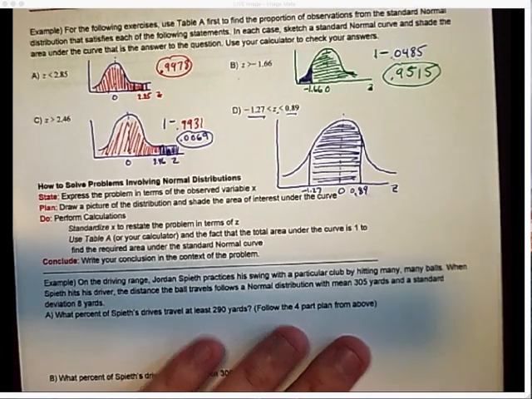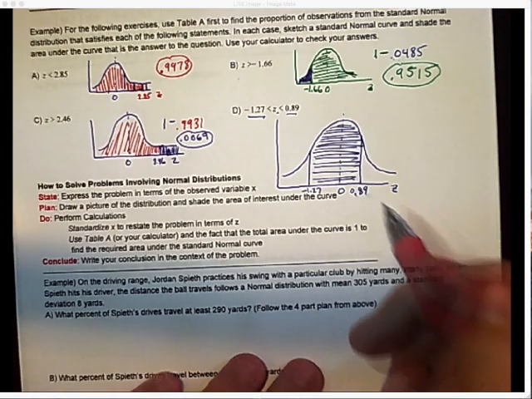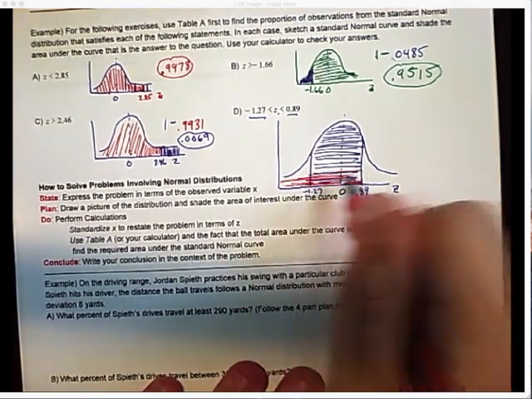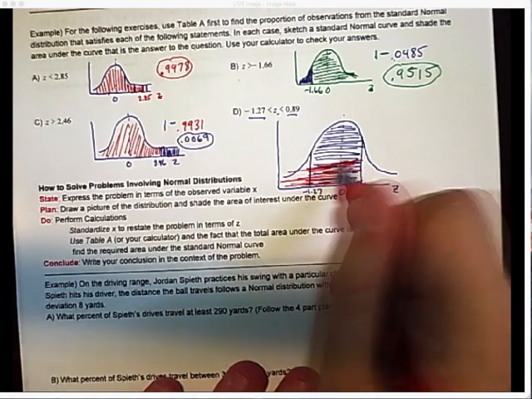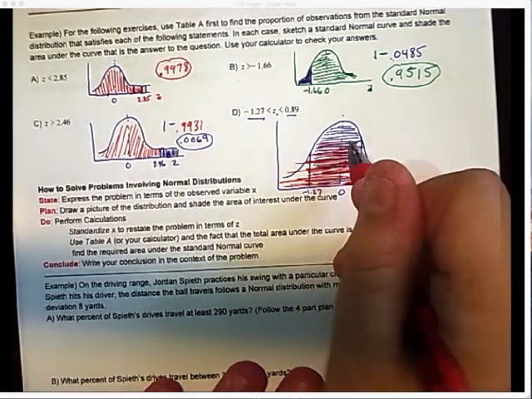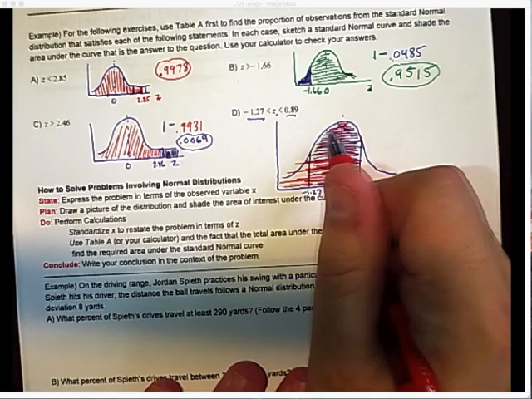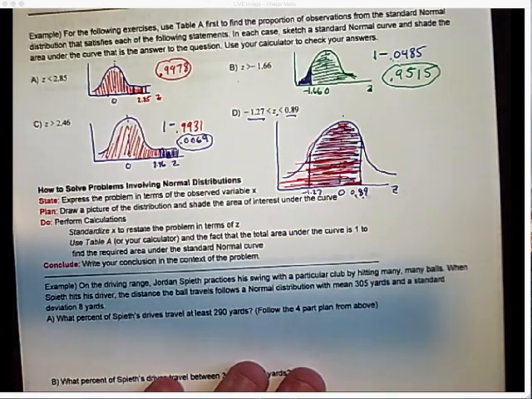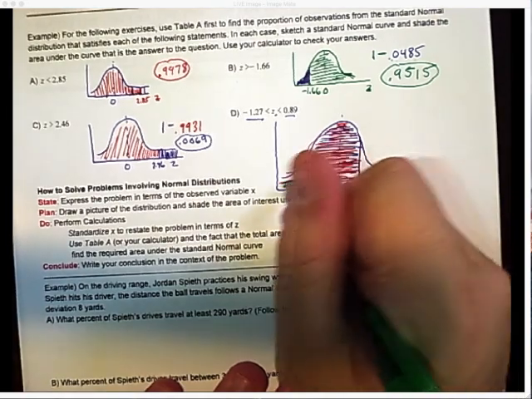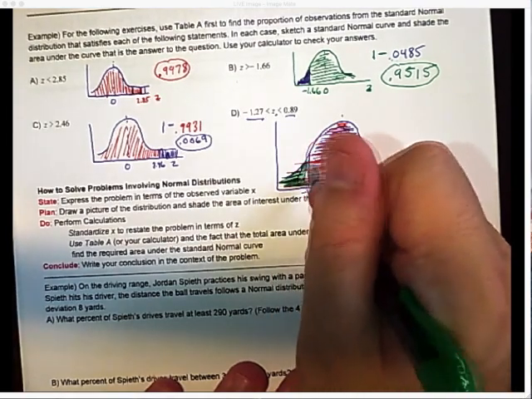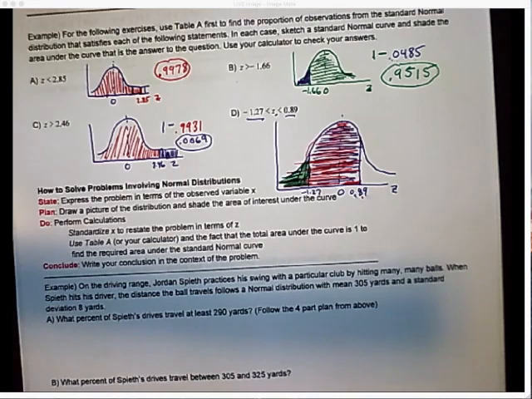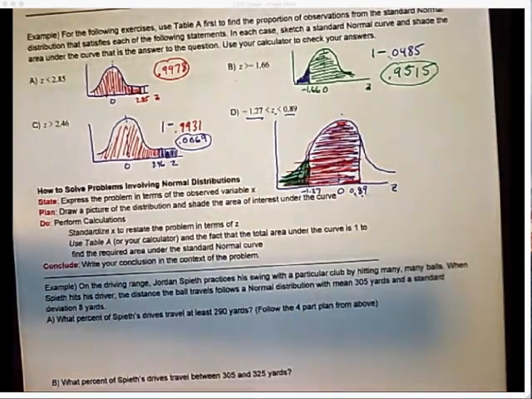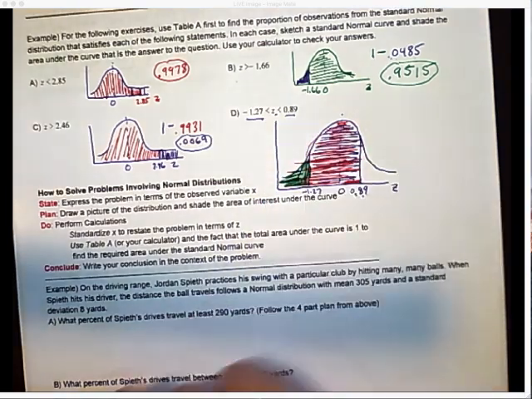Well, the only way I can do this using my table is I have to find the area to the left. Okay, if I take this red area, just try to stay with me here for a minute. If I take this red area, the area to the left of a z-score of 0.89, and subtract off this part, then I can get the answer. I need to take that red area, the total red area that was there, and subtract off the green area to get the part I want.